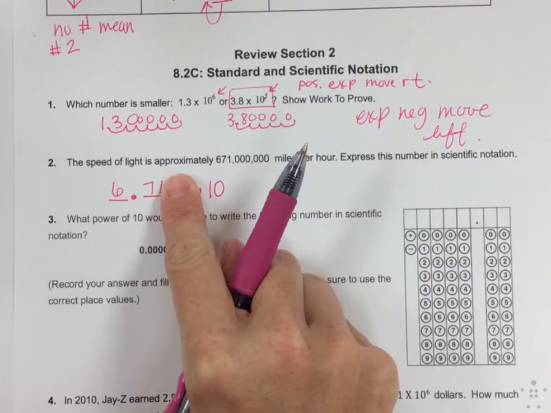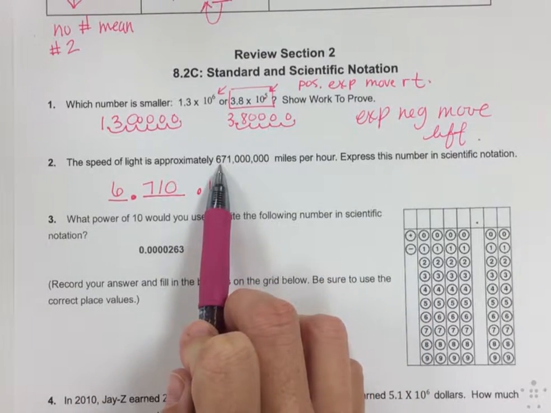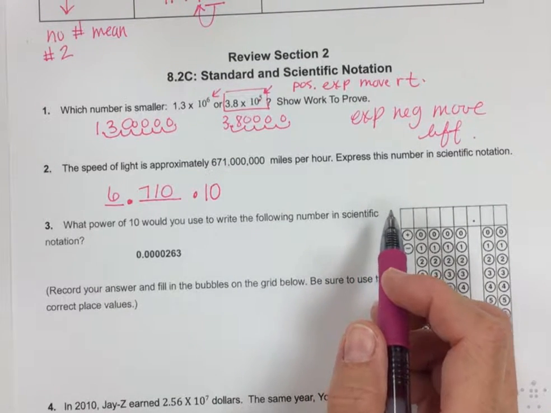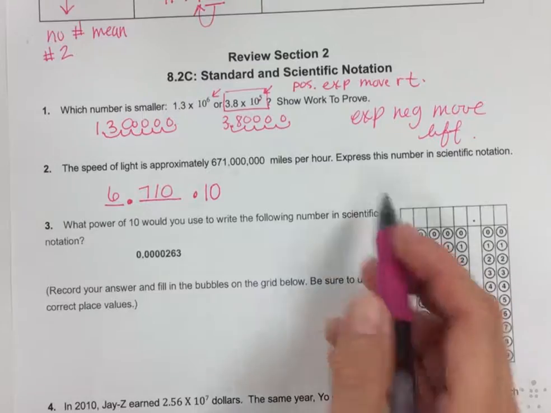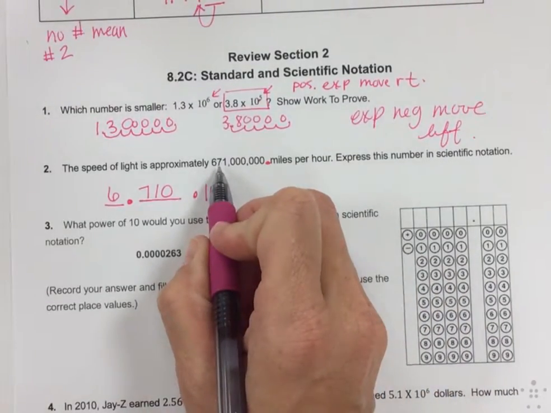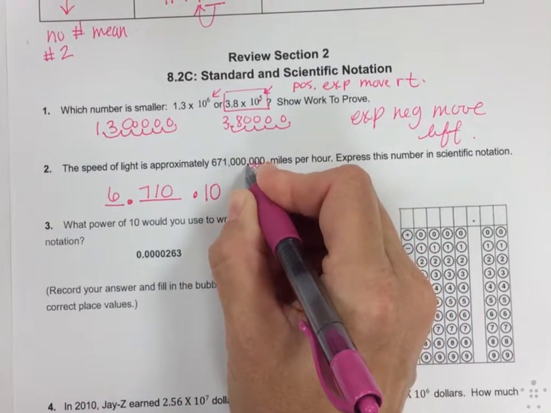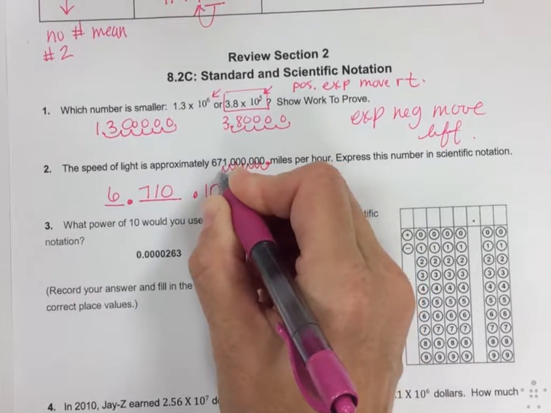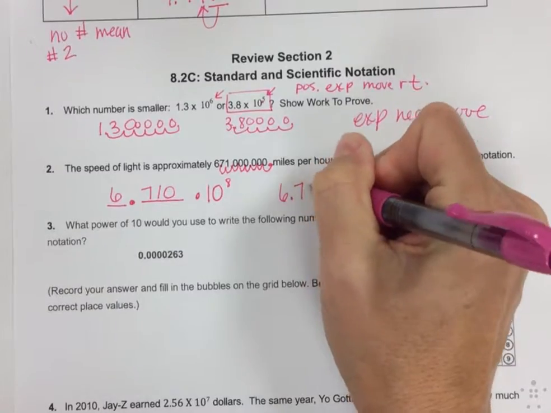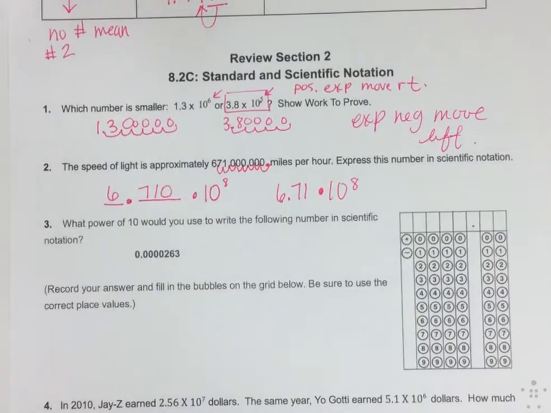so you can actually just put 6.71. Now we started off as a whole number, so if you start off as a whole number, then your exponent is positive. If you start off with a decimal, then your exponent is negative. So now I'm going to locate my decimal at the end, and I'm going to see how many times it's going to take me to move it right here by that 6. So I'm going to go 1, 2, 3, 4, 5, 6, 7, 8. So to the power of 8. So 6 and 71/100ths times 10 to the power of 8.